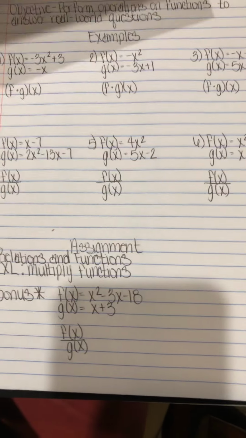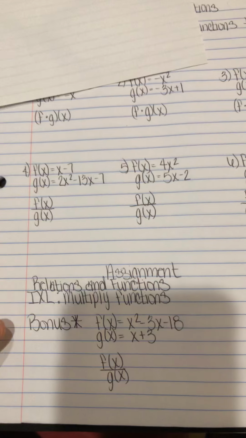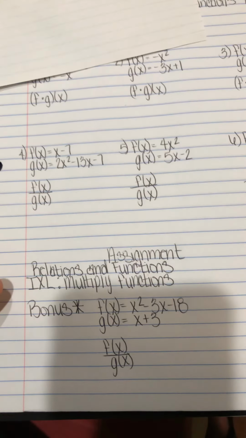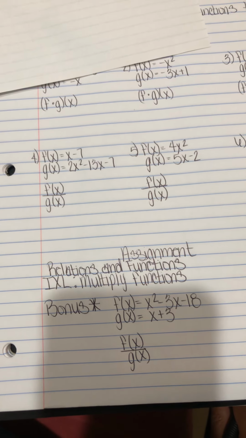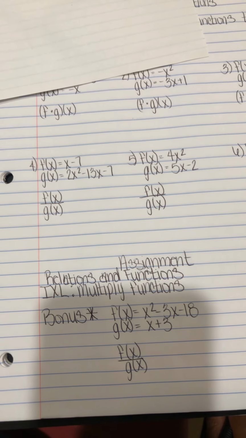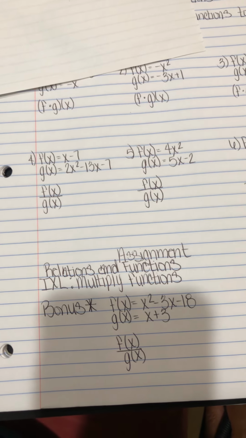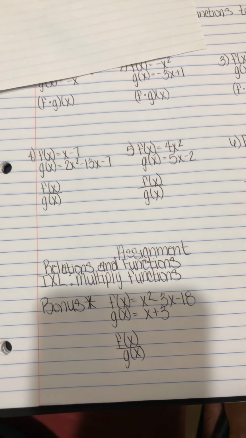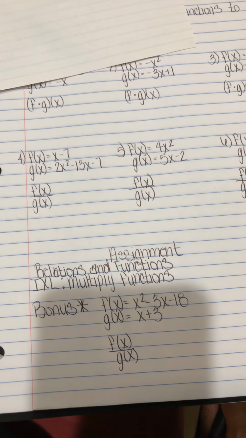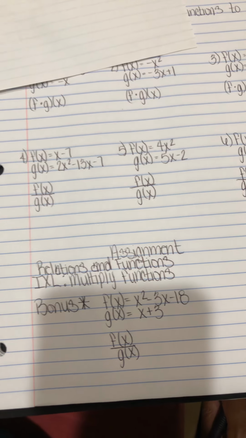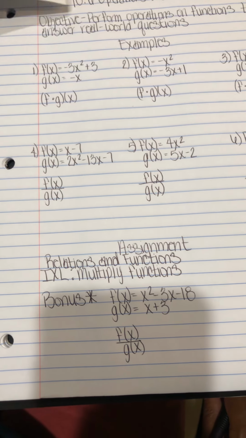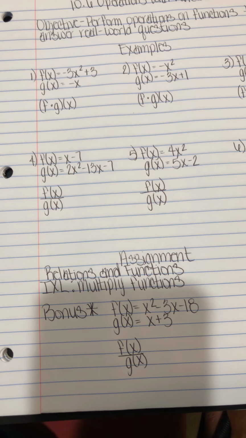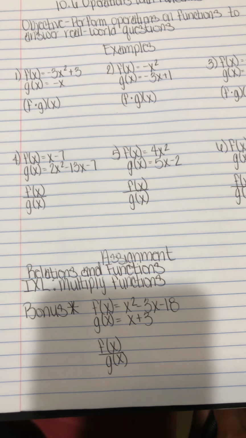So again, like I stated, for today's assignment, you need to do the IXL lesson for multiplication of functions. Make sure that you write down all of the questions from the IXL along with your work and upload it to where it says IXL multiplication functions. If you have any questions, please make sure that you contact me either through Edsby, my cell phone, or on Zoom.